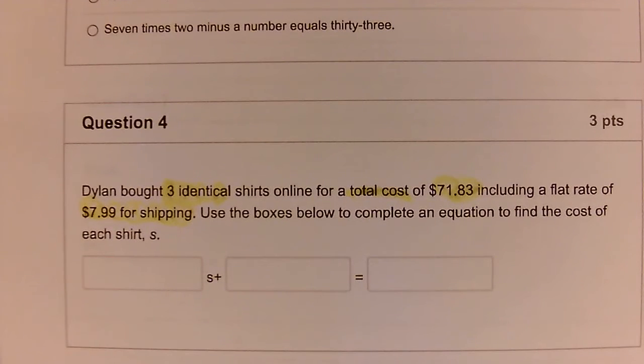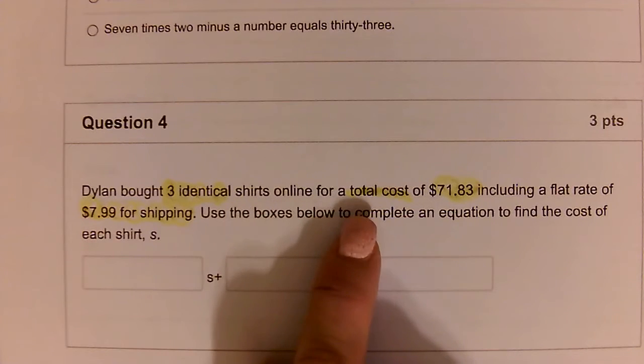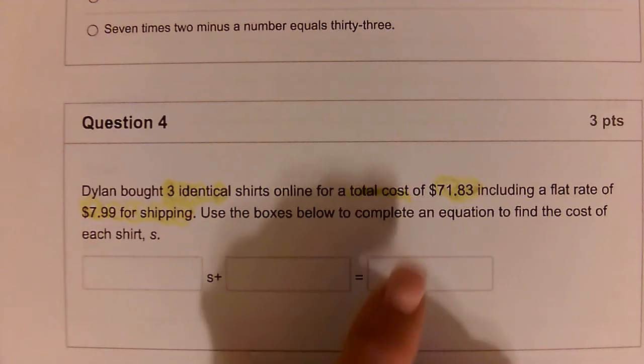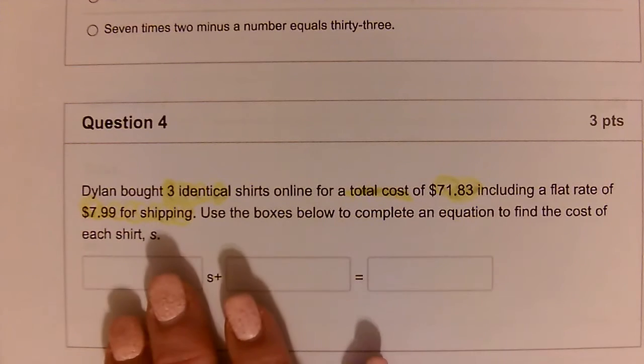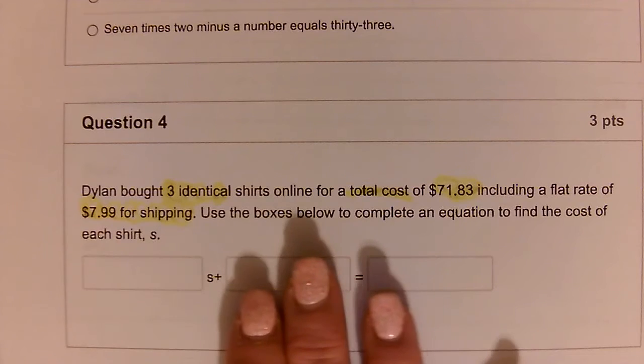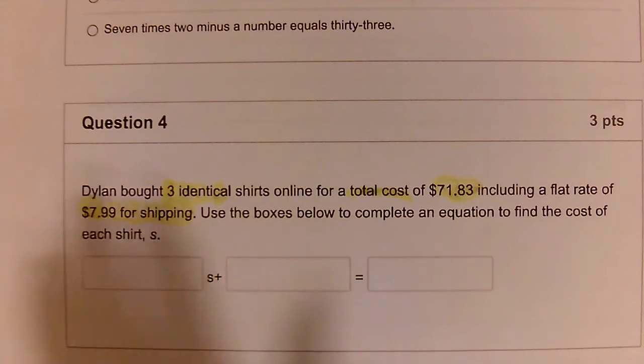Next question. Look at the important things highlighted. It says, Dylan bought 3 identical shirts online for a total cost of $71.83, including a flat rate of $7.99 for shipping. Use the boxes below to complete an equation to find the cost of each shirt S.